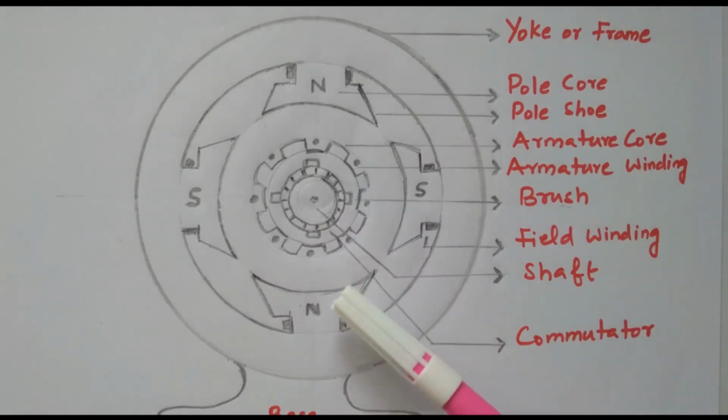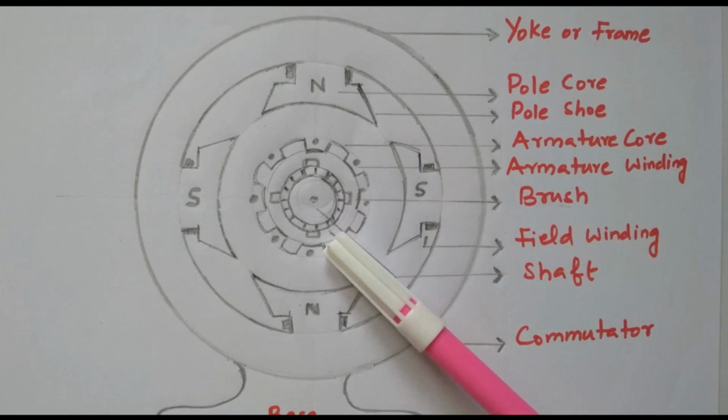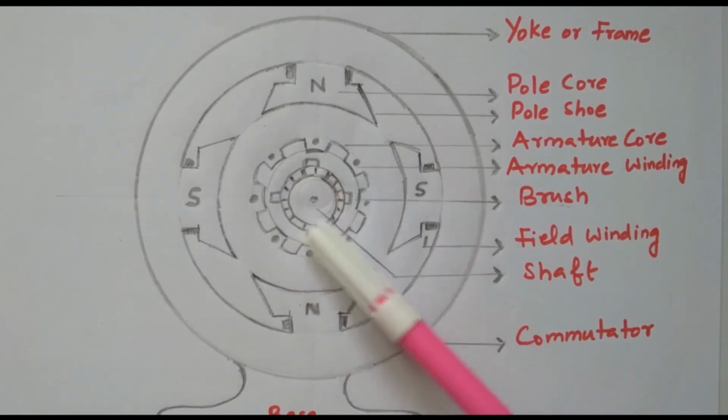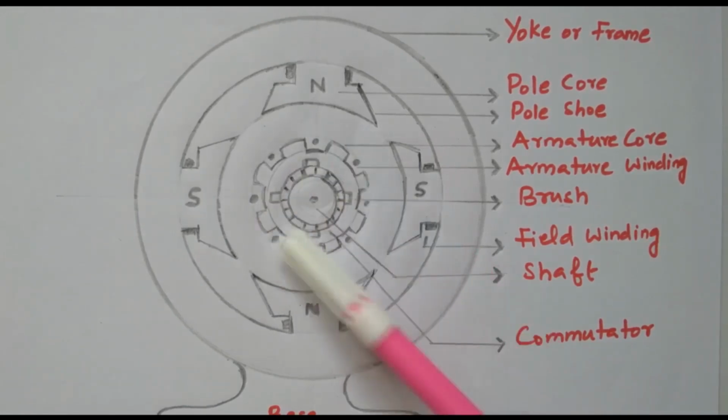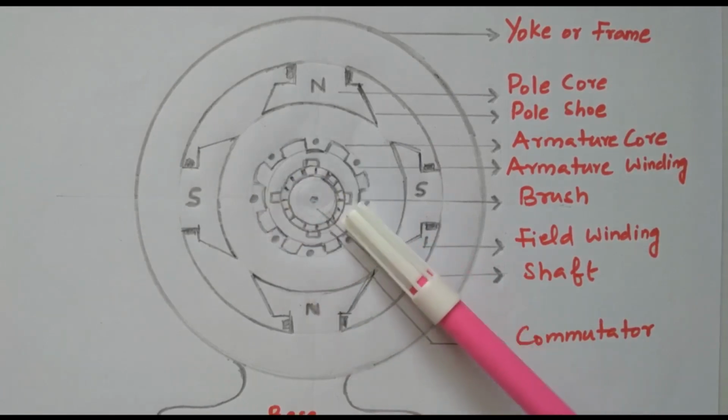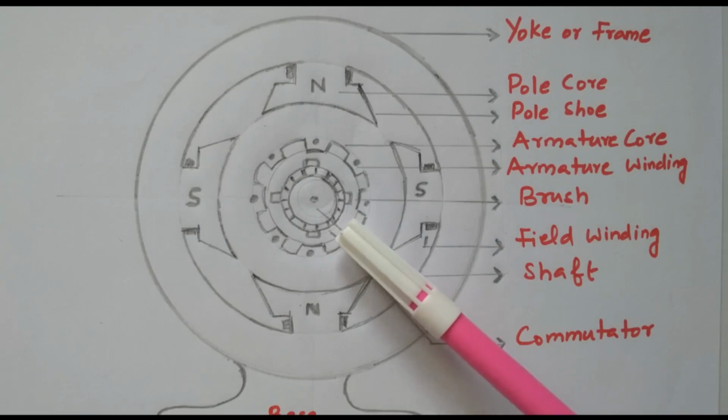So what will happen if it is a motor or a generator? We'll see that. If it is a motor, electrical energy is the input and mechanical energy is the output. So the electrical energy is given to this armature. The current is flowing through this armature, so it becomes a current carrying conductor. So in a motor, the electrical energy is the input, the mechanical energy is the output.